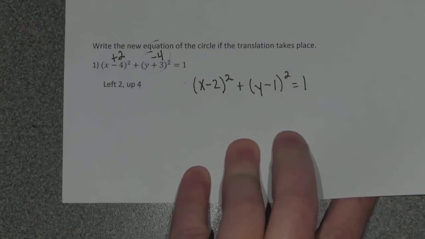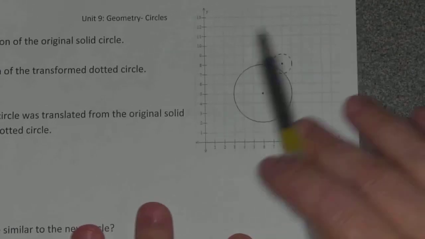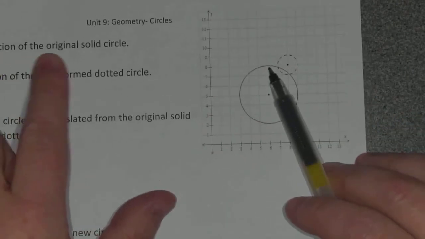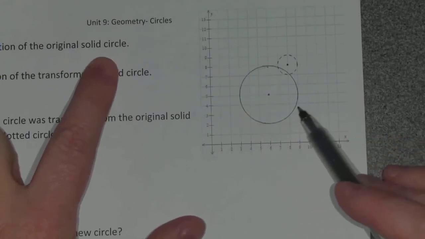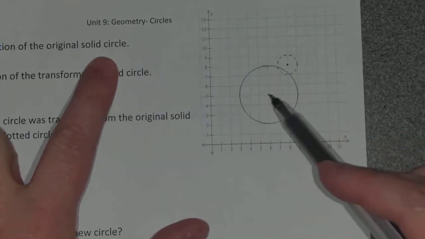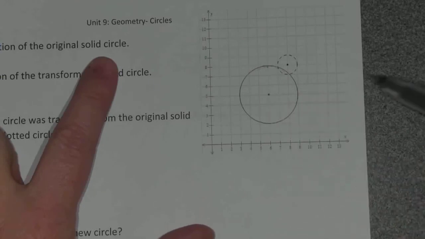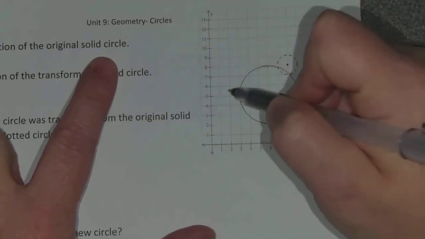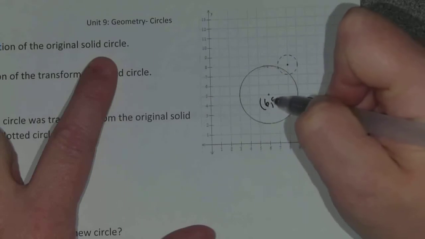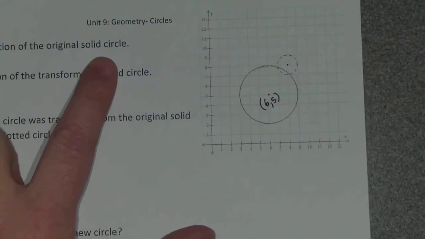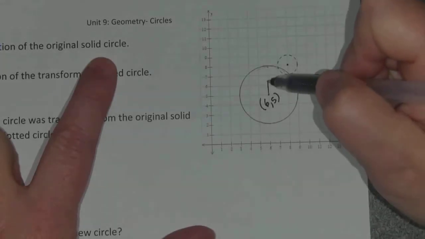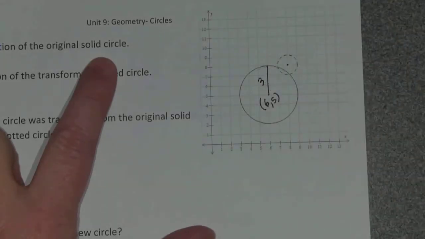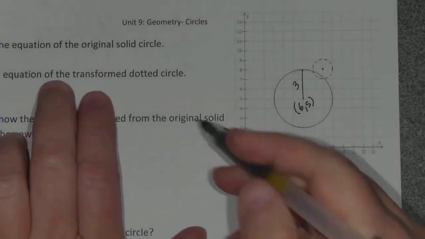Okay? All right, one more problem on the back right here, and it has us looking at these two circles. It says write the equation of the original solid circle. So my original circle is this one right here. In order to write the equation, I need the center and I need the radius. The center of that circle is the ordered pair 6, 5. Do you guys agree with me on that? And how much is the radius? 3. So I'm going to come and write my equation for that.